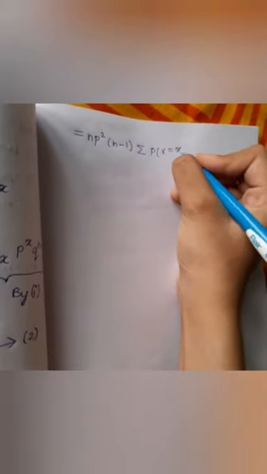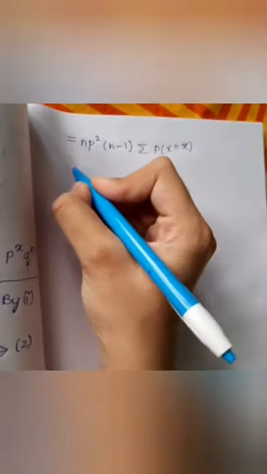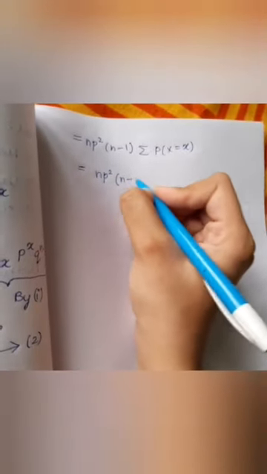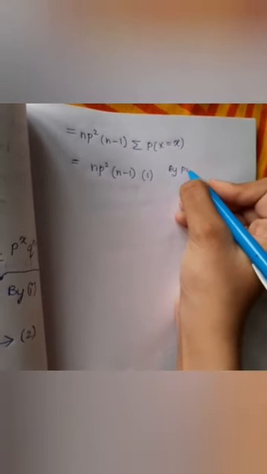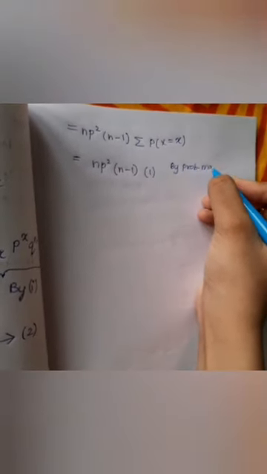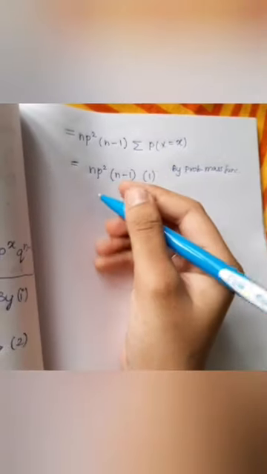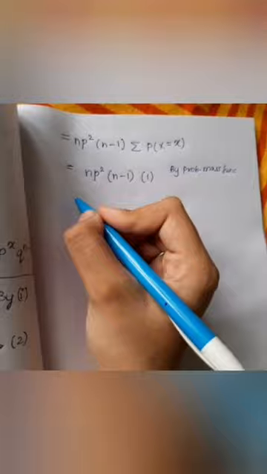Now this expression becomes the binomial probability mass function, so that summation p of x is equal to 1, and we get np square n minus 1. Now we keep it as equation number 3.